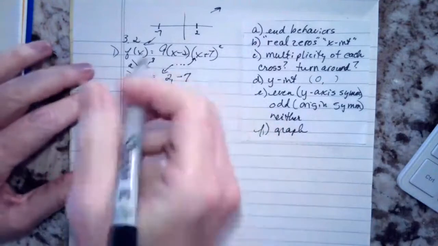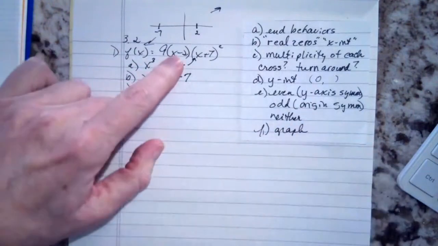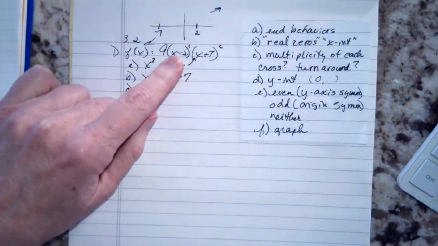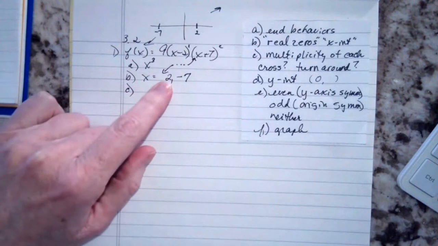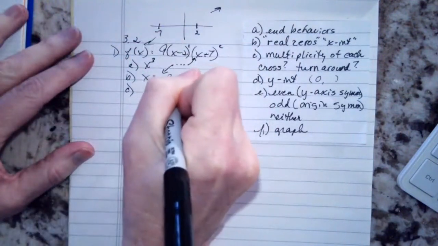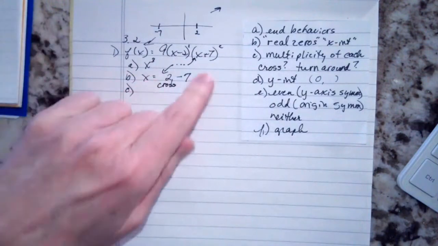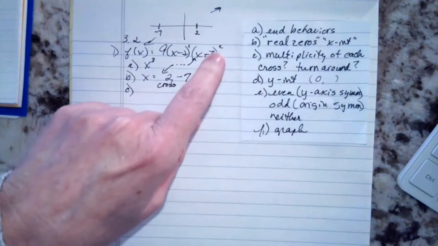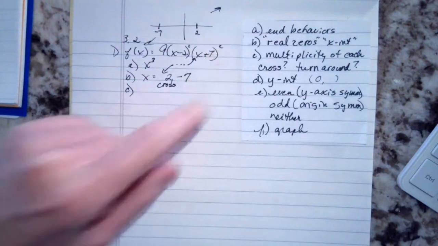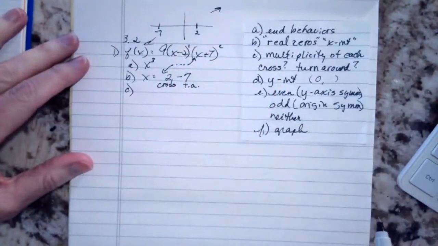Now what we learn in C, the multiplicity of each, the multiplicity of that one, that exponent that's up there is a 1. That tells us that at 2, our function is going to cross the x-axis at 2. The multiplicity of the negative 7 is a 2. When you've got an even multiplicity, you're going to have a turnaround. I'm going to just abbreviate that turnaround, TA.